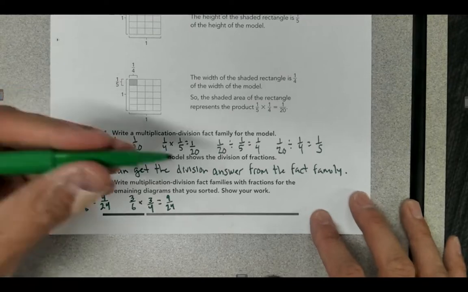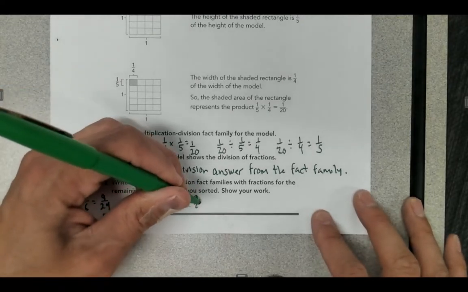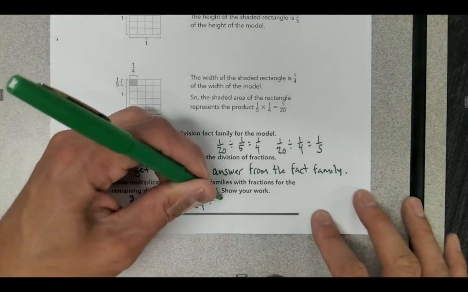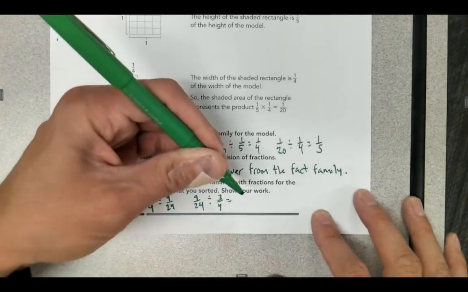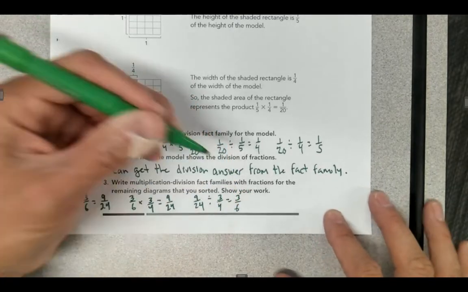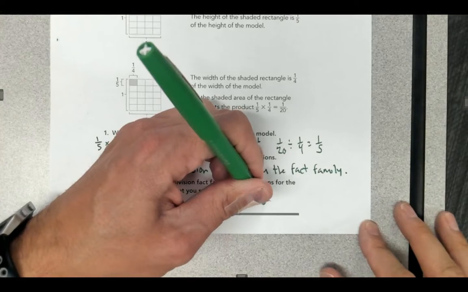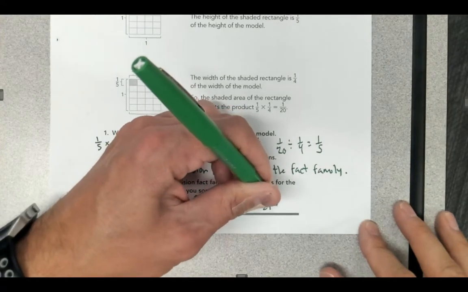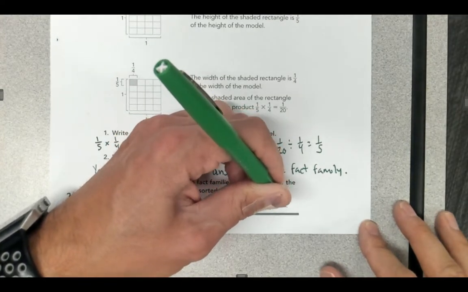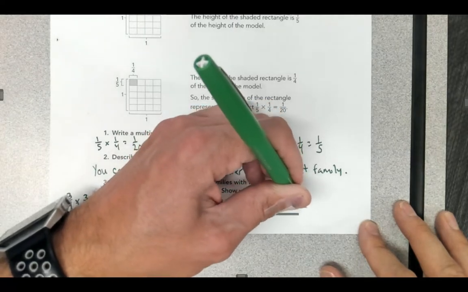And then we can do the division. 9/24 divided by 3/4 equals 3/6, or 9/24 divided by 3/6 equals 3/4.